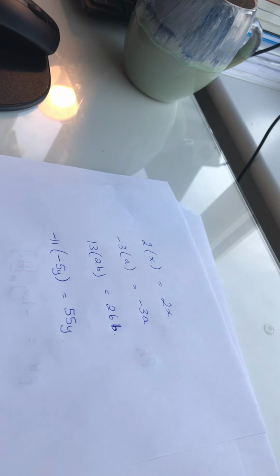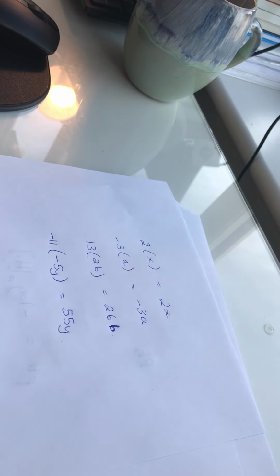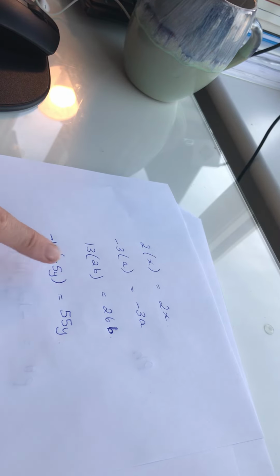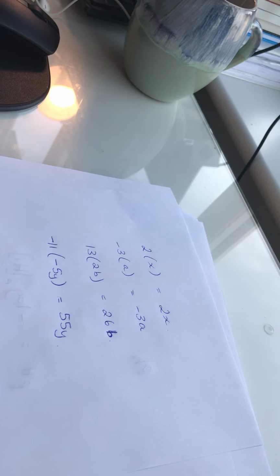So I always just work with what I can do. Brackets mean multiply. So I have 11 times 5, okay, 55. I've been doing that since primary school. But that's not exactly what I have. I have minus 11 times minus 5. So I could work that out. And actually I have minus 11 times minus 5y. So I have 55 y's.